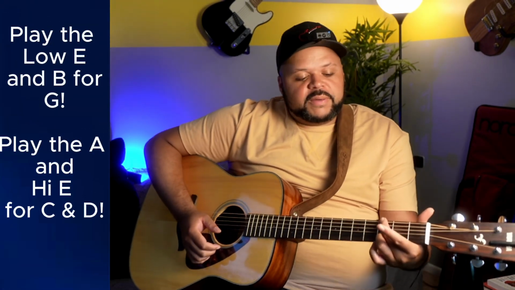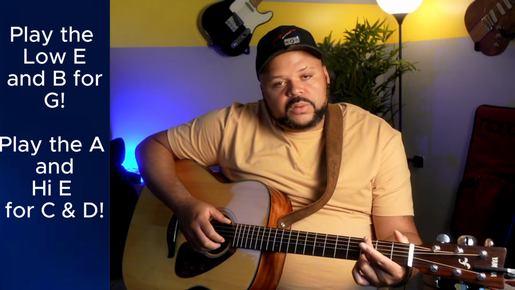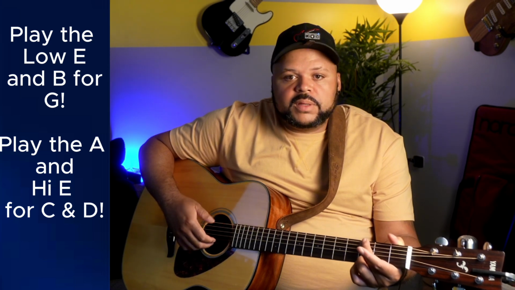So to demonstrate this, we're going to go back to level 1 and we're going to play the G chord the same that we did playing the first and the fifth. I'm going to get my G shape. I got my first and my fifth. Let me lift my pinky for this one. So again, alternating between the low E string, 3rd fret, and the B string, 3rd fret.